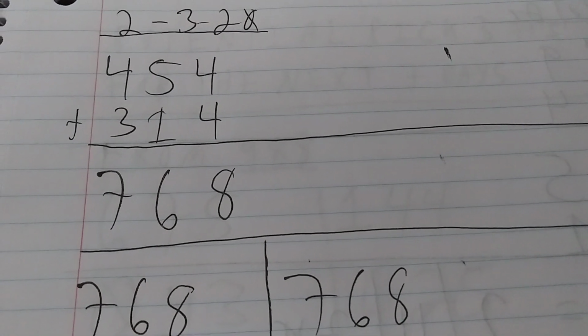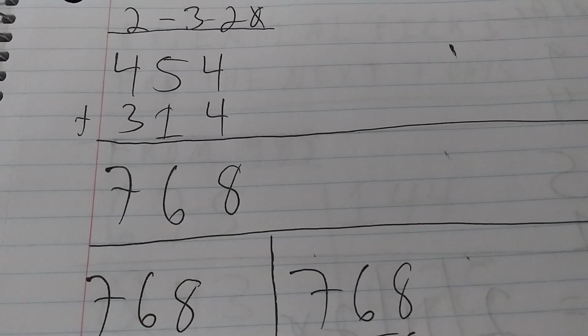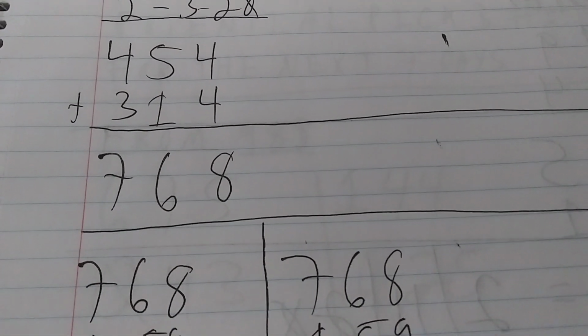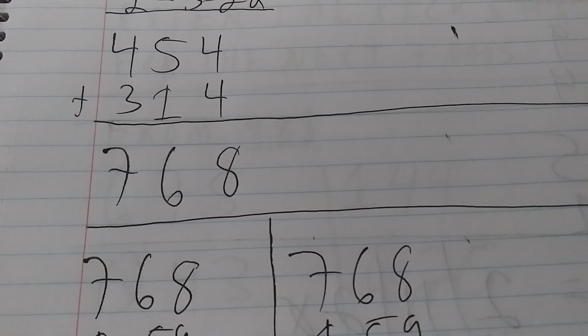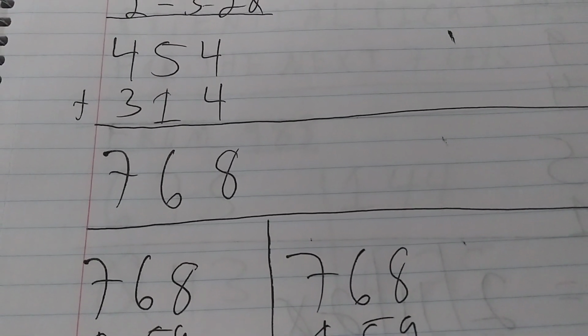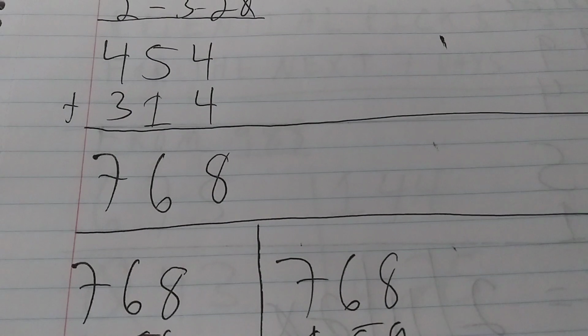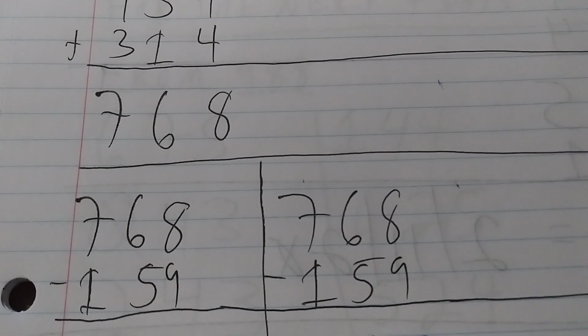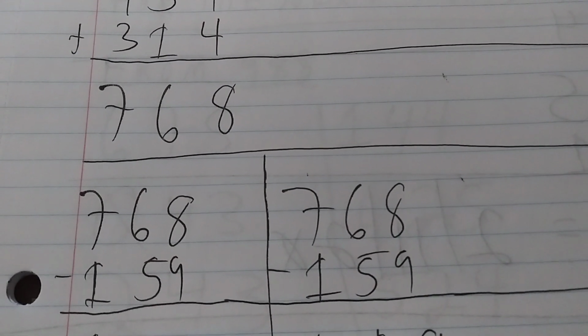On February 3rd, you had 454 hit. You're going to add 314. 4 plus 3 is 7. 5 plus 1 is 6. And then 4 plus 4 is 8. 768 did not hit in the next 7 days.